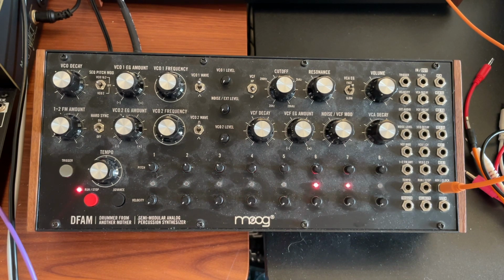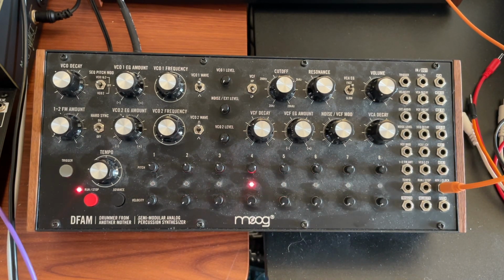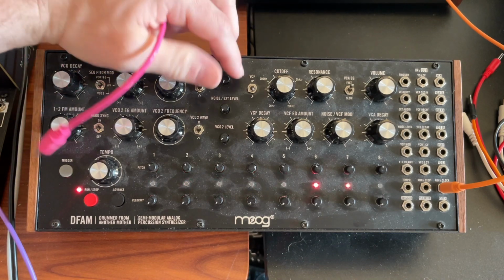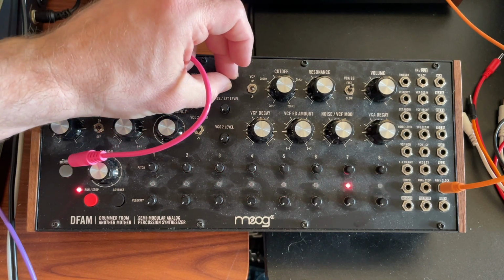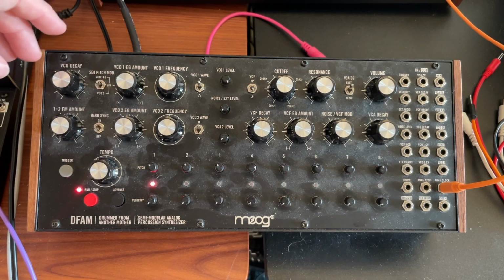We can change the delay if we want. Okay, so that's obviously a dance beat, even though people don't usually dance in 14, but it gives you a starting point of musical solidness, and then we can take our DFAM and go crazy with it.